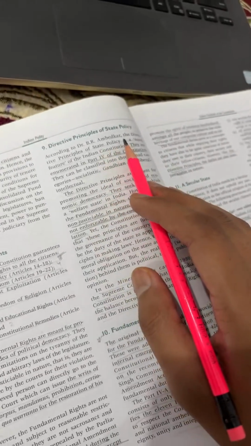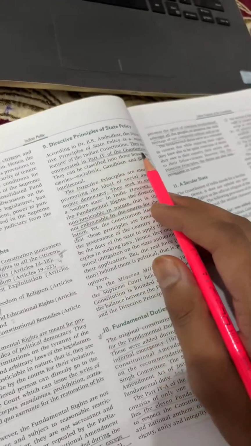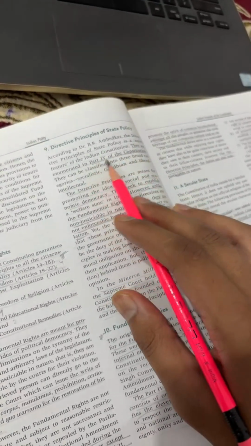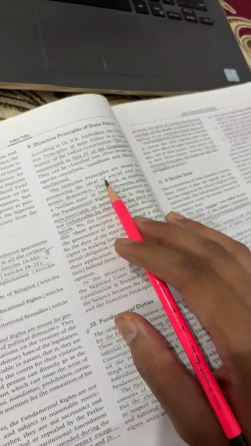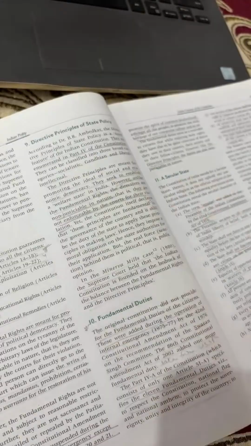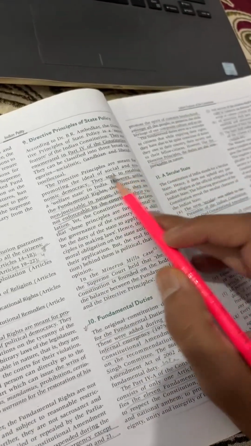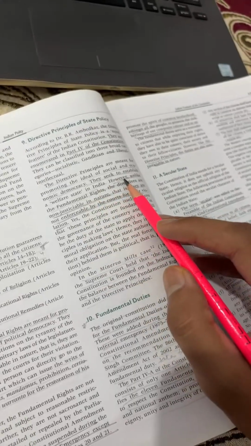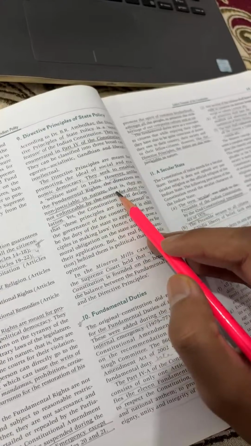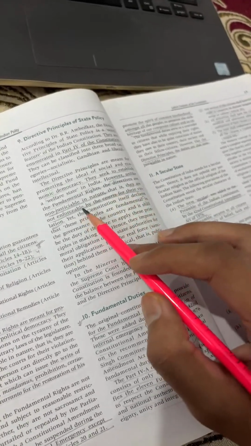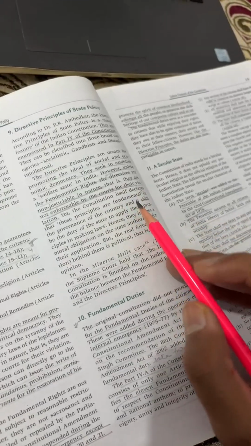According to B.R. Ambedkar, the DPSP is a novel feature of the Indian Constitution. They are enumerated in Part IV of the Constitution. The DPSP is meant for promoting the ideal of social and economic democracy. They seek to establish a welfare state in India. However, unlike the fundamental rights, the directives are non-justiciable in nature; they are not enforceable by the courts for their violation.